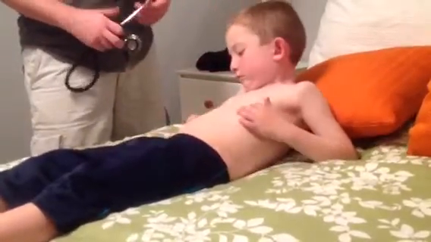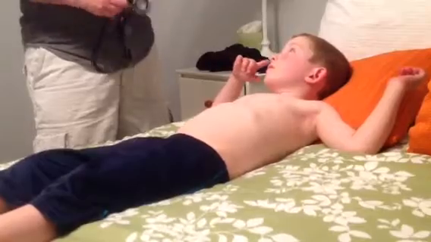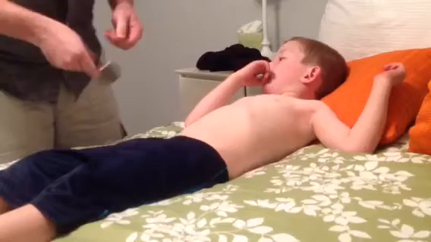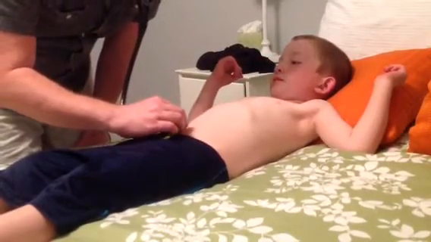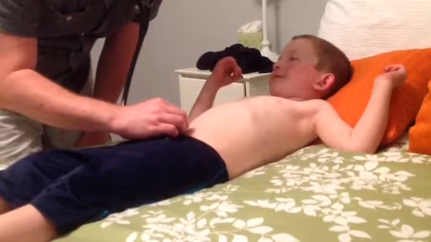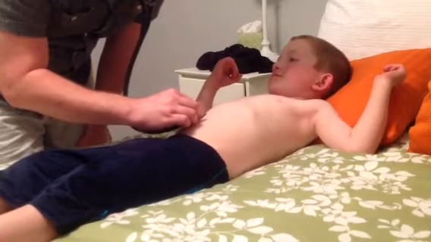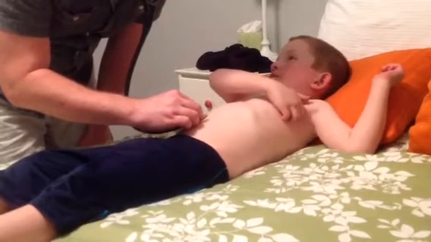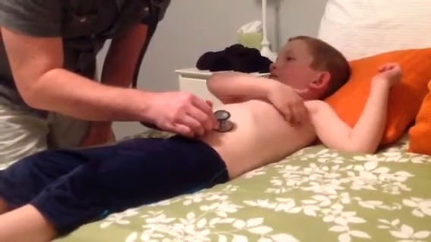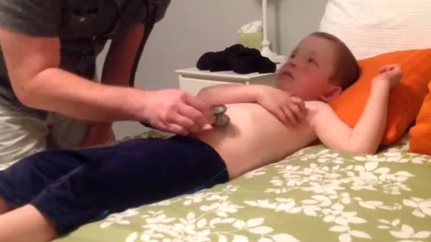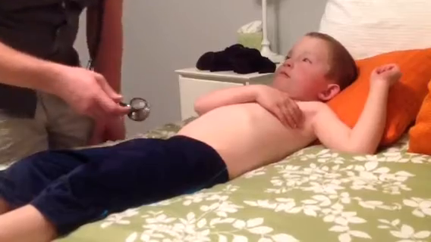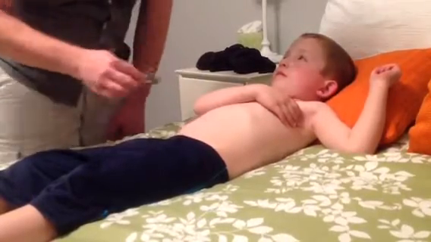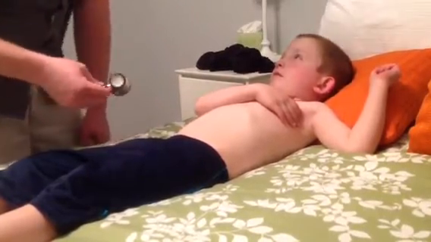So then I'm going to listen to all 4 quadrants of his belly. I'm going to use the diaphragm. Let's be nice and quiet. They're neither hypo or hyperactive. I hear bowel sounds nice and clear in all 4 quadrants.